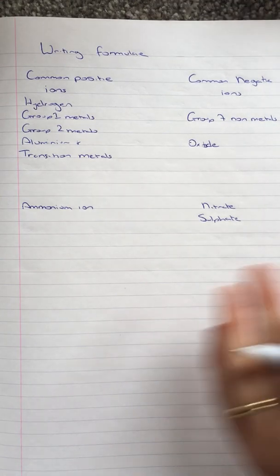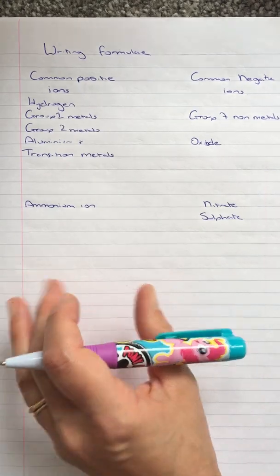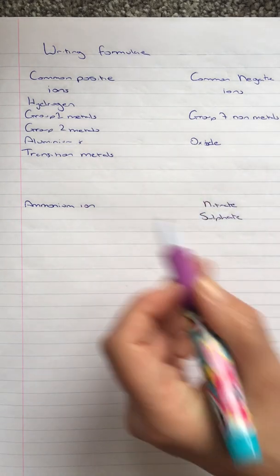So what I'm going to do now is show you the formulae and the charges on some common ions, and these are ones you really need to learn. Now to start with, we have what are called monoatomic ions. Mono meaning one, atomic meaning atom. So basically they're made up of one atom. And what I'd suggest you do is write these down in your book. I would normally in class give you a sheet for these, but obviously I can't do that right now, so I would write them down.